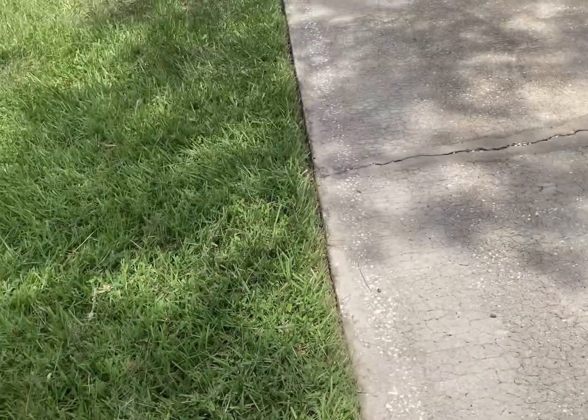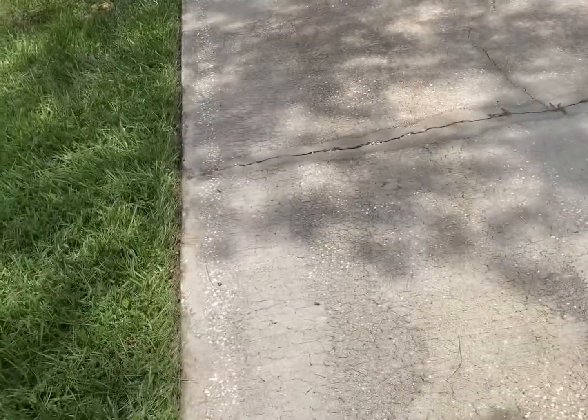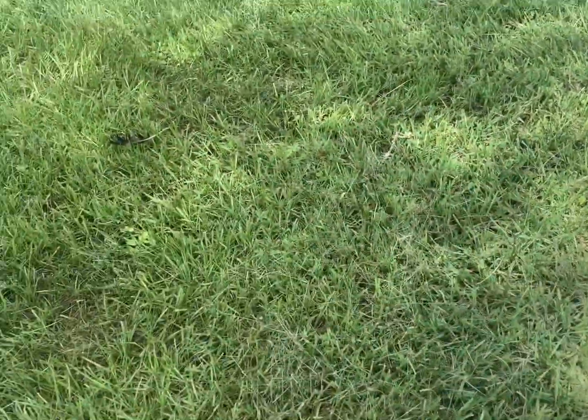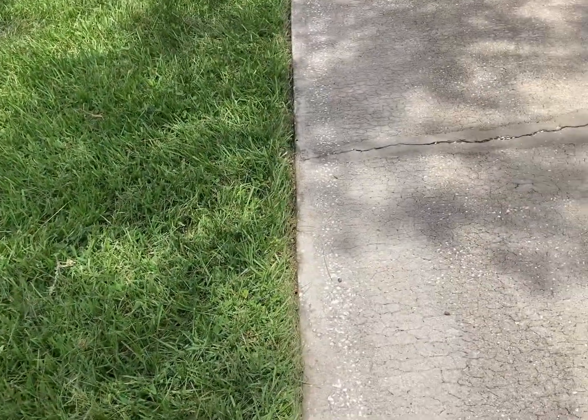I try to feather out where some clippings go, like if I've got limestone, I don't want to pack it right back in the groove. I'll hit it hard enough with the blower that it skips over the top and lays out here in the first 2-foot apron. And then usually that benefits the lawn because it's just like liming it.